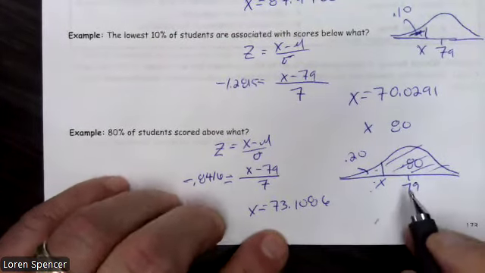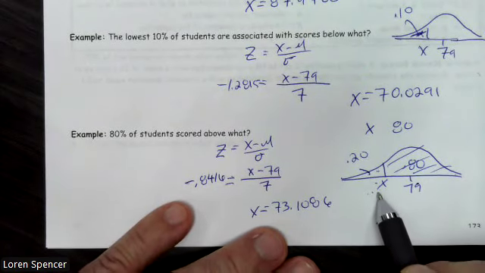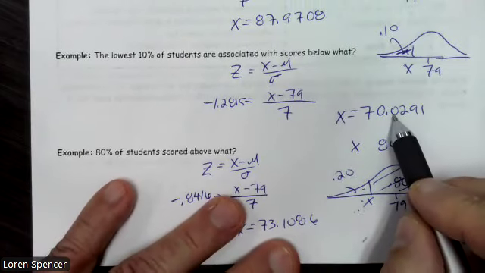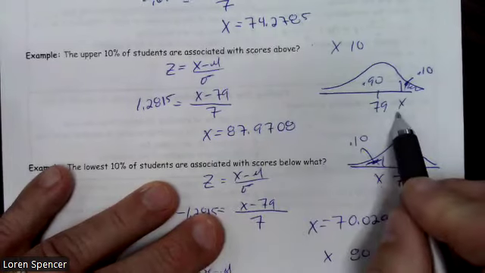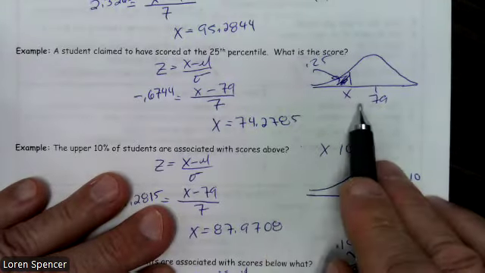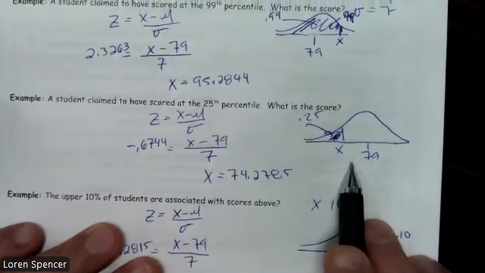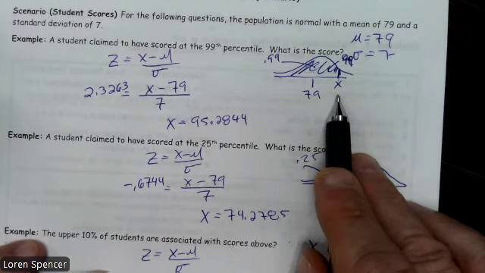All right. Please note, we should be 73.1086. Oh, yeah, that's the way I drew it. That's below. 70.0. Oh, that's below it. Should be. 87. Oh, that's above it. It should be. That's the way we drew it. 74. Oh, that's below the mean. That's the way we drew it. All right. 95. That's above the mean, and that's the way we drew it.